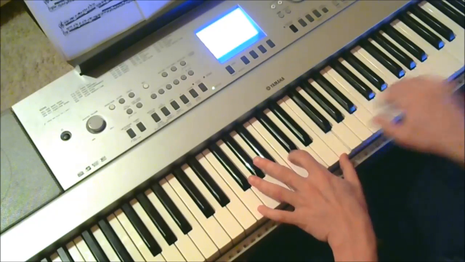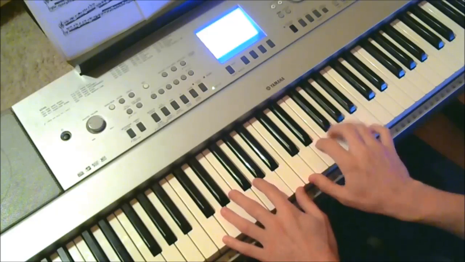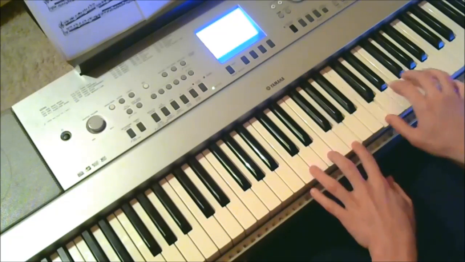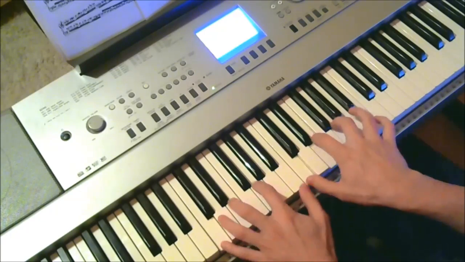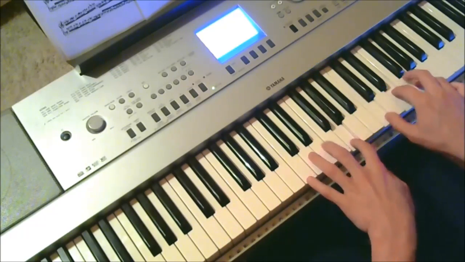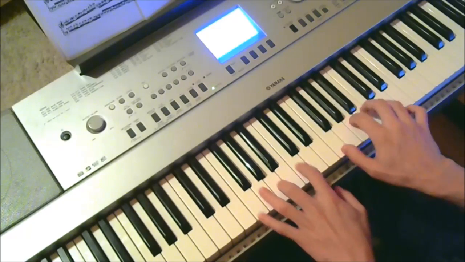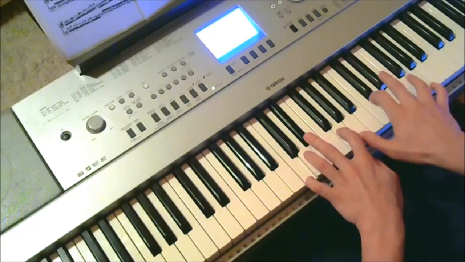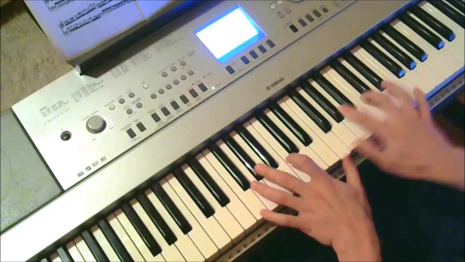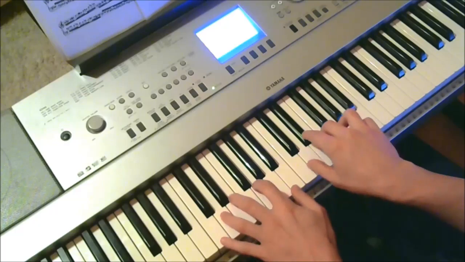Sounds very serious, and then the major, everything suddenly becomes happy. I'm just playing the notes of F triad, I'm just mixing them around a bit. C minor, suddenly it becomes sad again, F minor. C major.